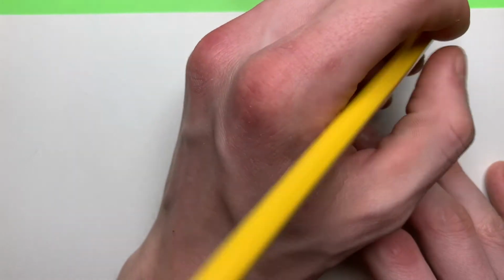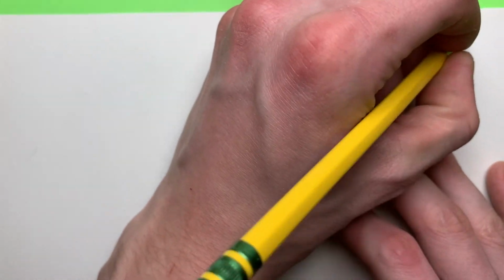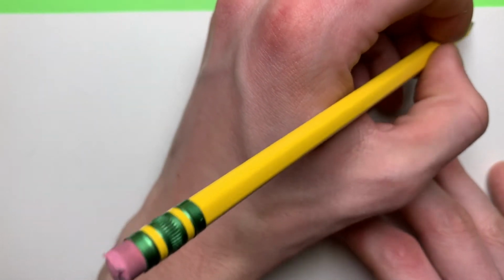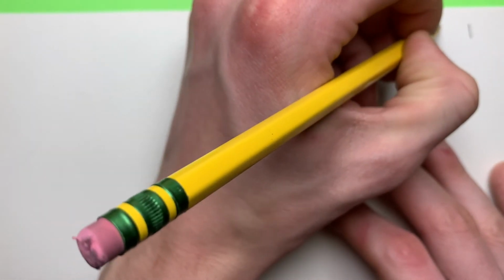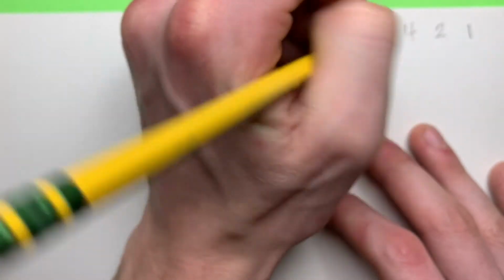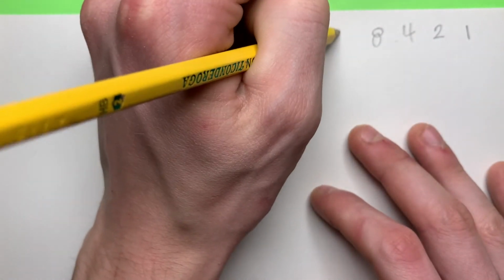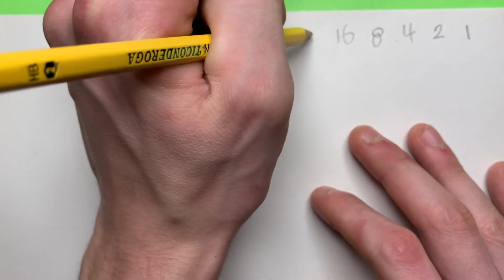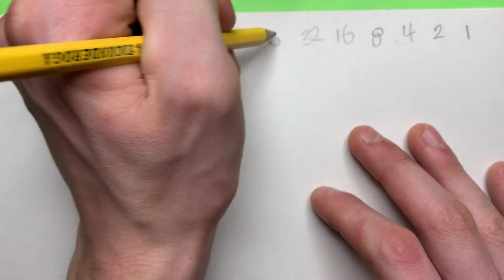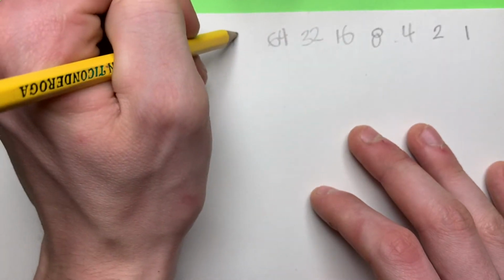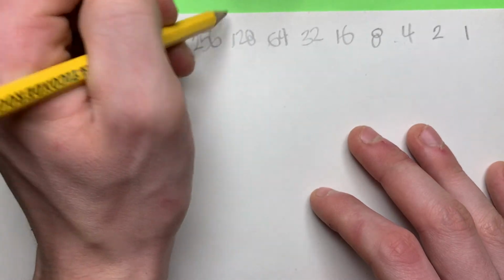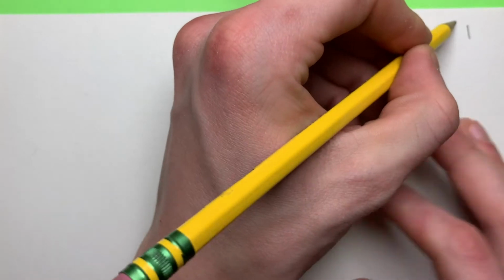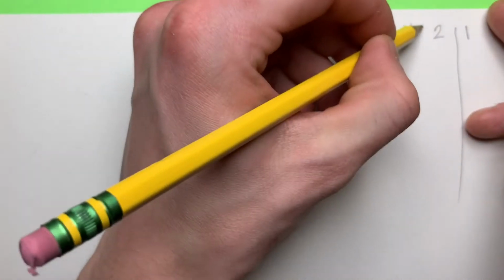So we have a binary chart here, and we'll just start with an 8-bit binary chart. All binary charts will start with 1, and they will then double from there. So we got 1, 2, 4, 8, 16, 32, 64, 128, and 256, which is, that's 8, I think. Should be. 1.